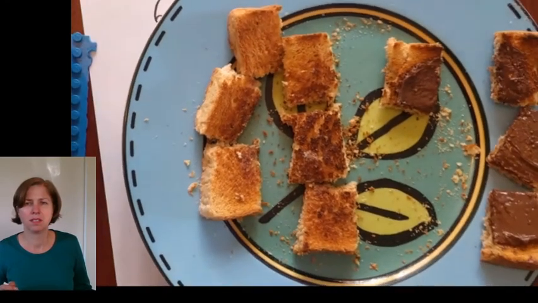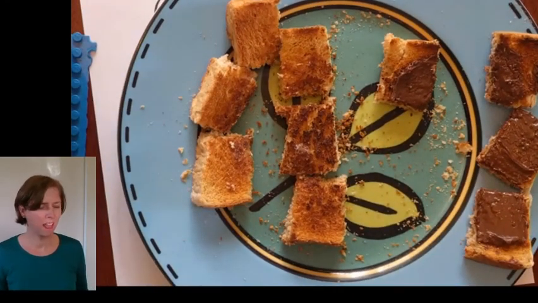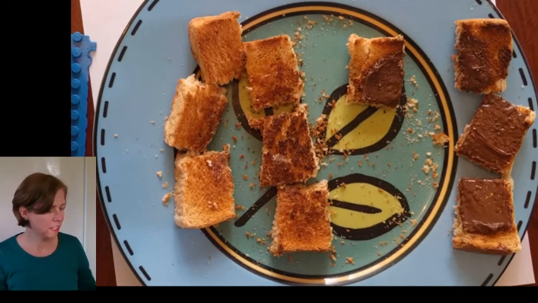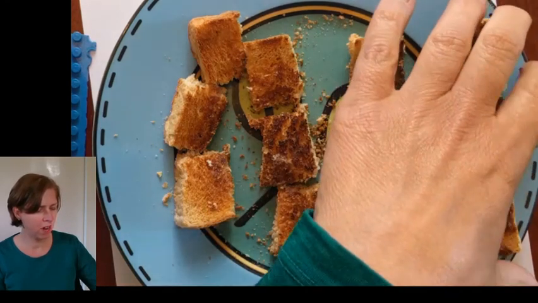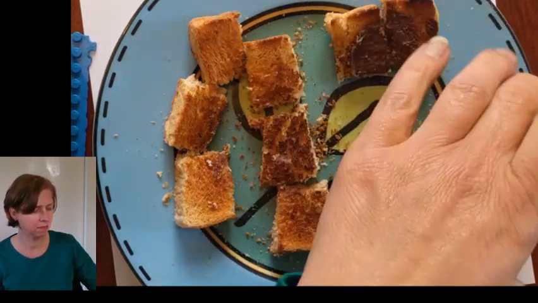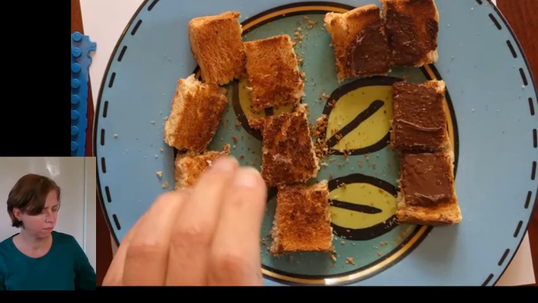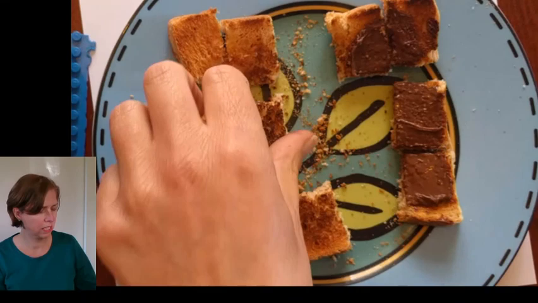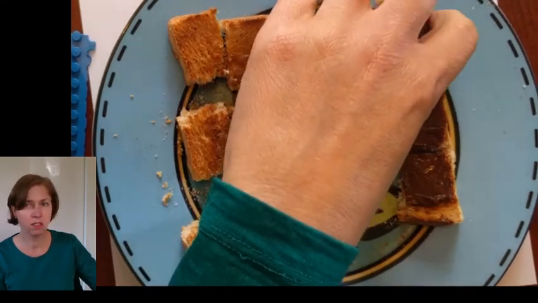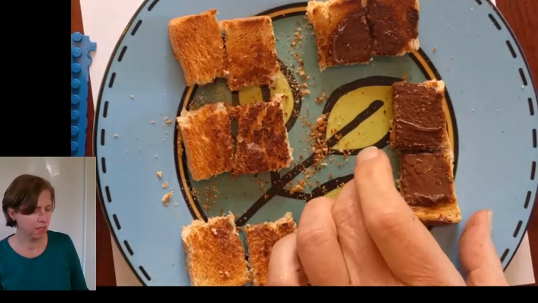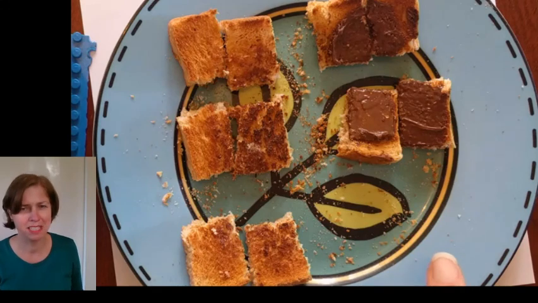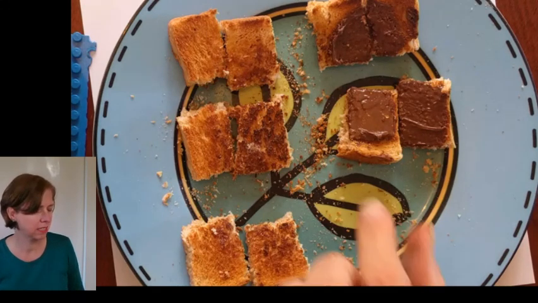Now we can see it. I'm saying I've eaten 1/6 of my toast. So let's have a look. Remember, I originally divided my toast into sixths. That was 1/6, 2/6, 3/6, 4/6. There's 5/6, and it's the 6th sixth that's missing. So I am missing 1/6.